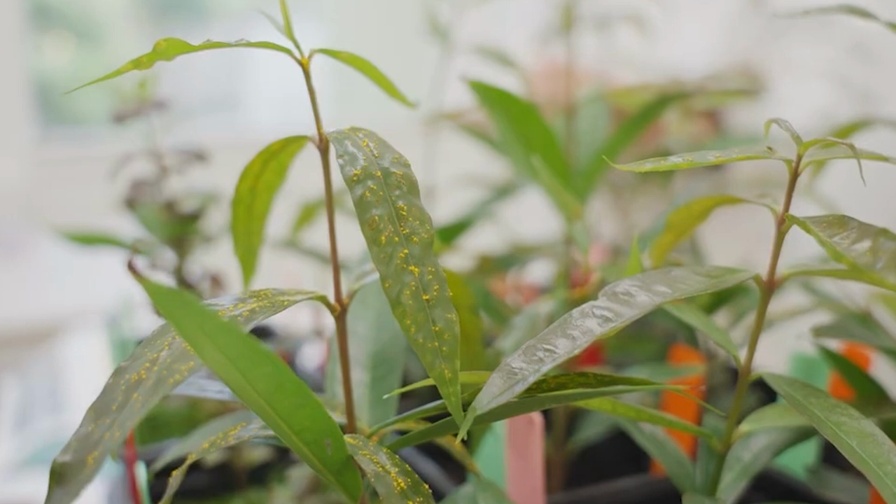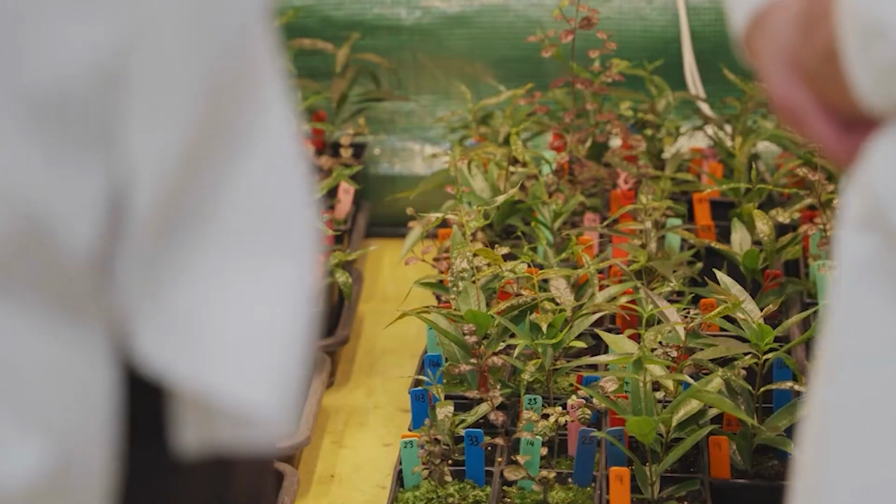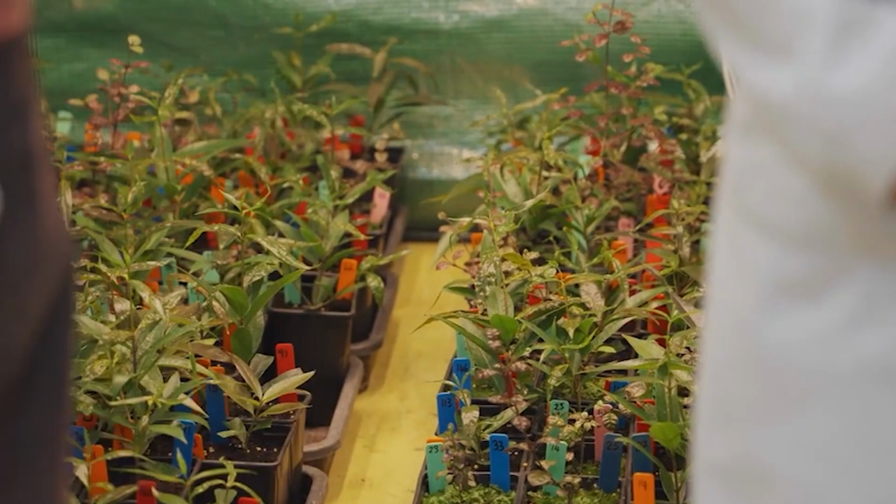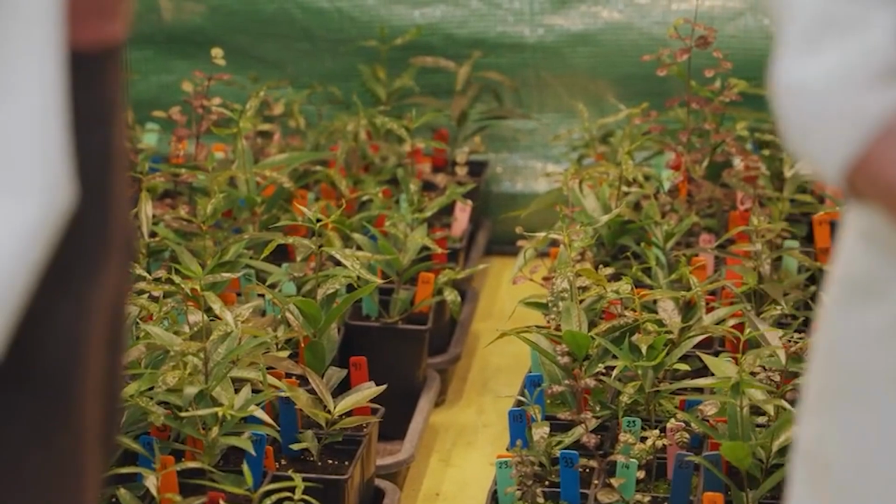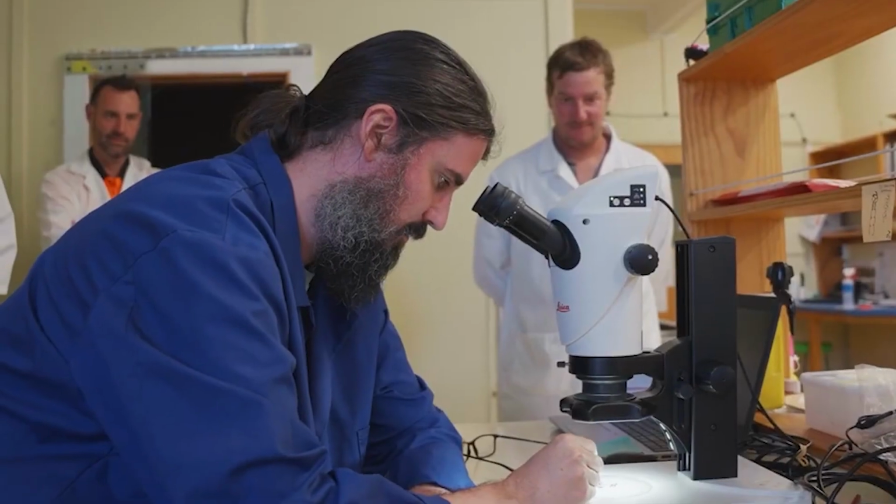The whole program of work involved researchers here at Scion and involved researchers from Plant and Food Research and Manaaki Whenua here in New Zealand, as well as researchers overseas in Australia, South Africa and Uruguay.